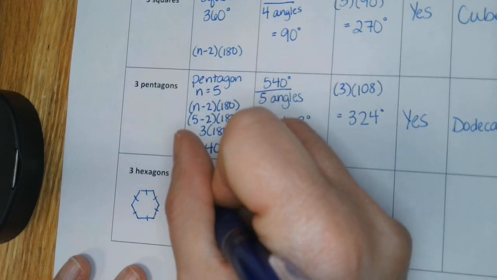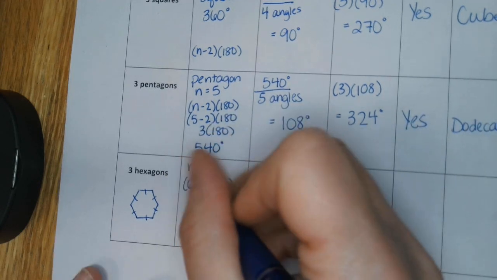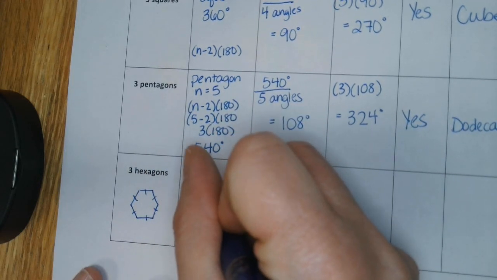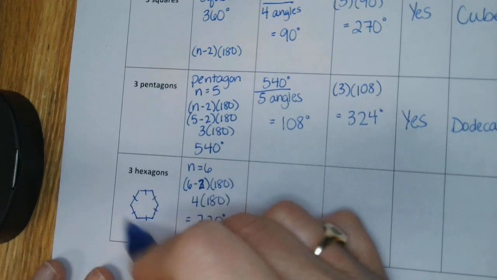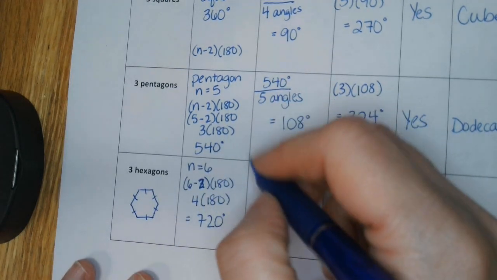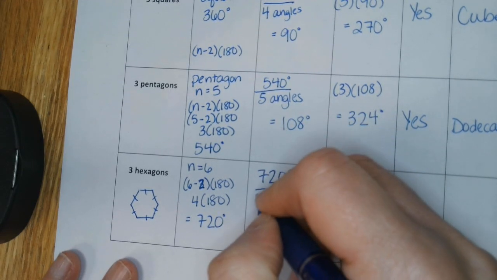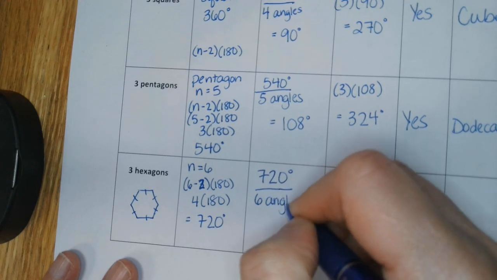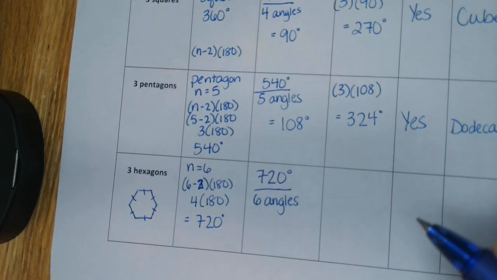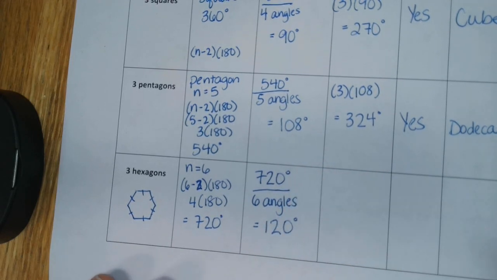So 4 times 180 is 720. So all the angles of the hexagon make 720. And then I take 720 divided by 6 angles, because that's how many angles a hexagon has. So each angle is going to be 120 degrees.